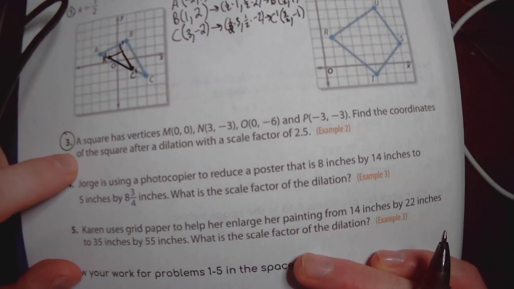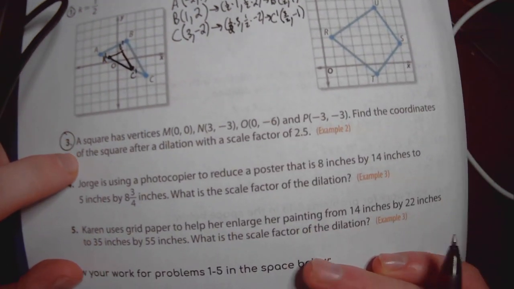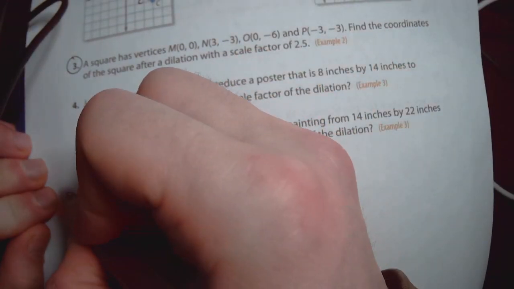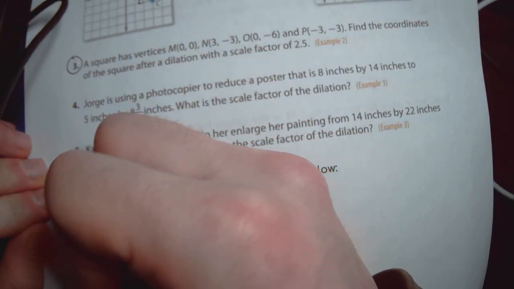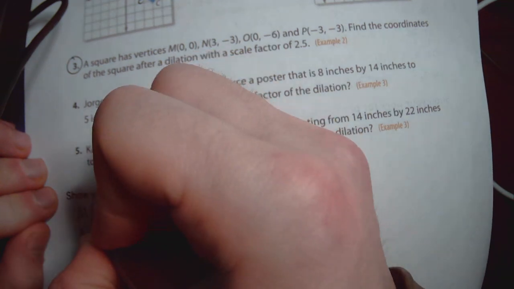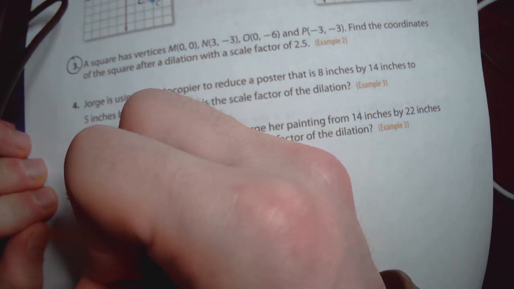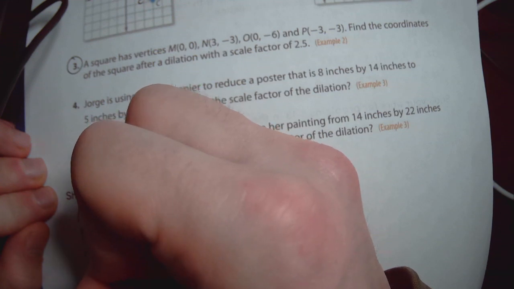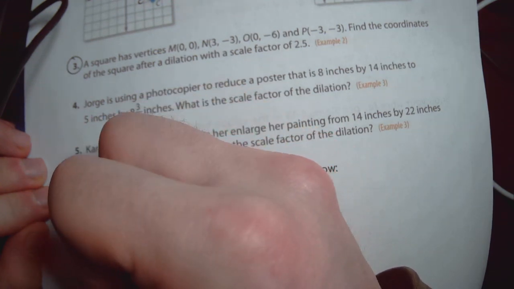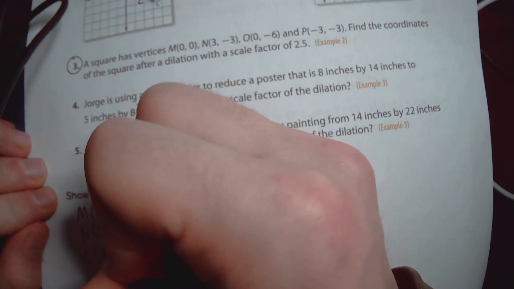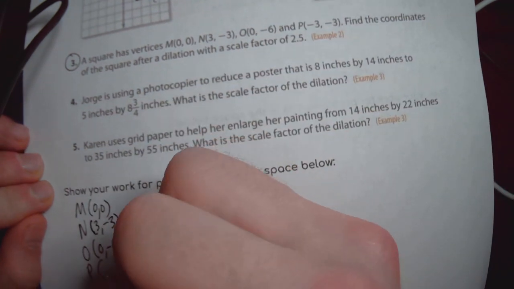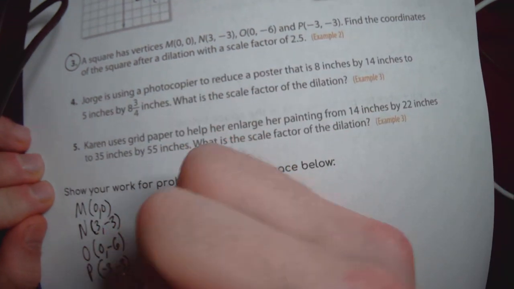For number 3, we're just finding the coordinates. So I'm going to use the space down here for this. So I have M, N, O. M is the origin, 0, 0. N is 3, -3. O is 0, -6. Oh, and there's a P. So this is a quadrilateral we're dealing with, which means it has 4 sides, P is -3, -3.